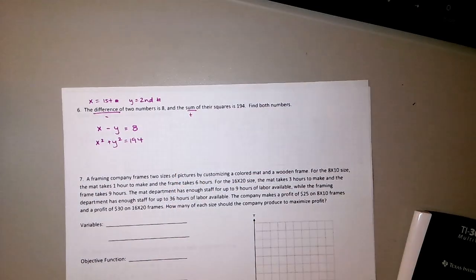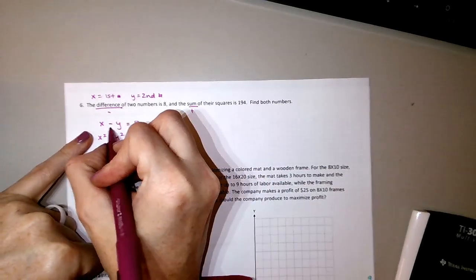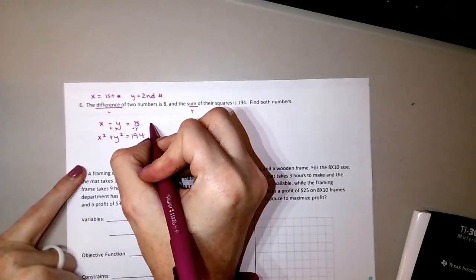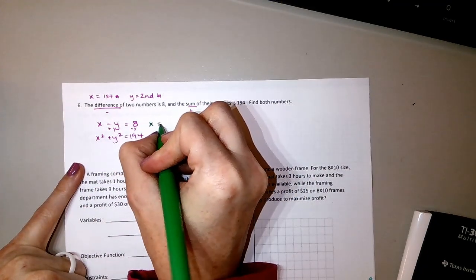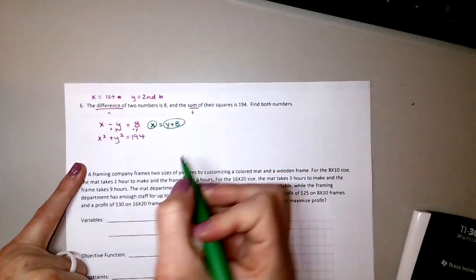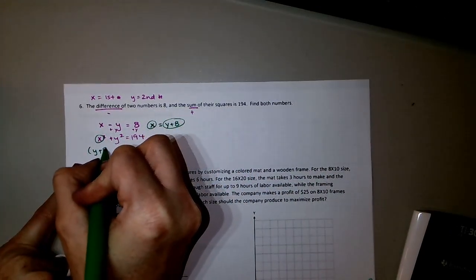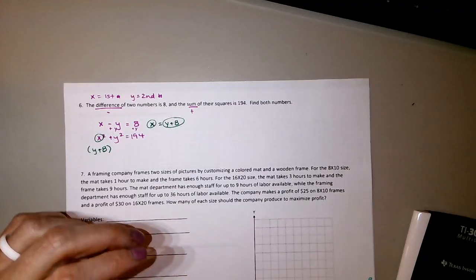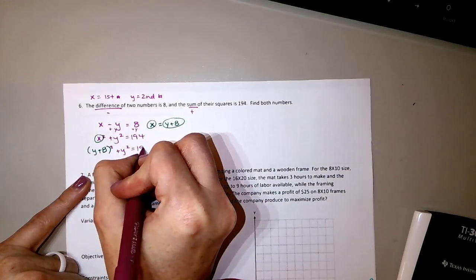This is going to be a lot of algebra. I'm going to get x or y by itself. I'm going to add the y over, so I would have x equals y plus 8. Anywhere that I see x, I can plug in y plus 8. I see x here, so I'm going to have y plus 8 squared plus y squared equals 194.